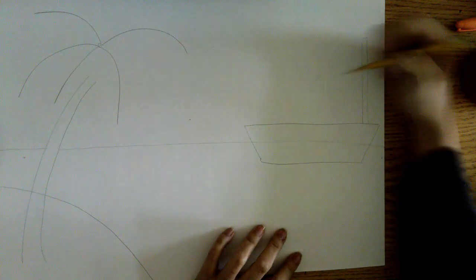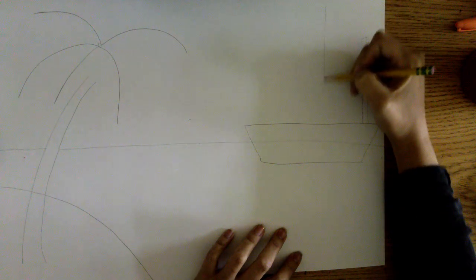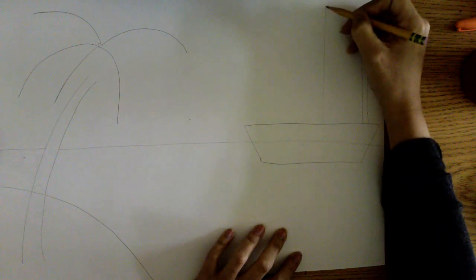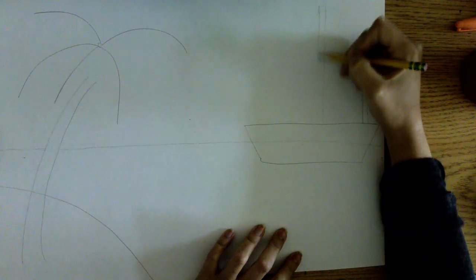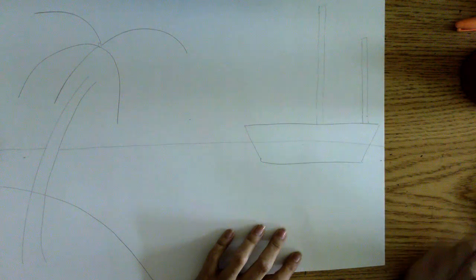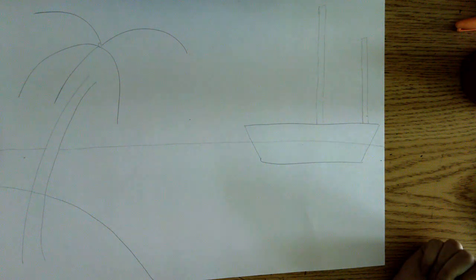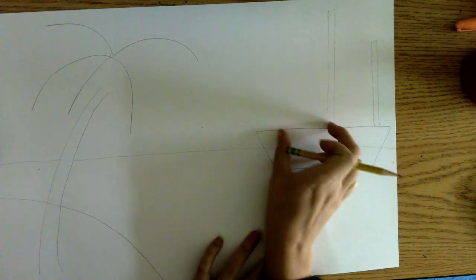So I've got my first sail. It's the pole for the sail. I'm going to make my second one about right here. And like I said, I'm making this one a little taller because I'm going to put my flag coming off of this one. And then I'm going to have a third one that's here on the end. And I like to space mine kind of evenly.